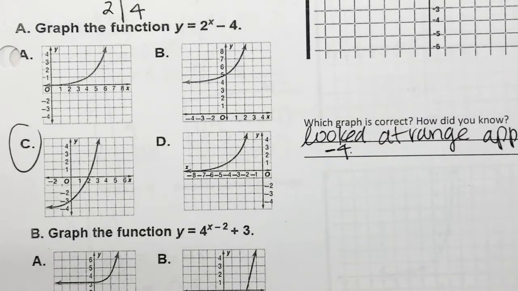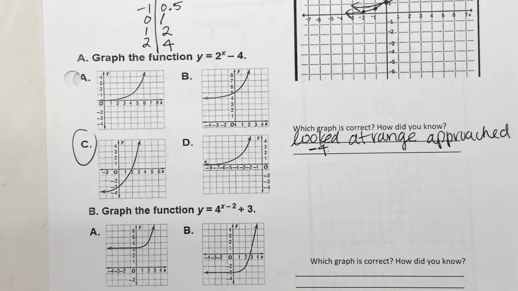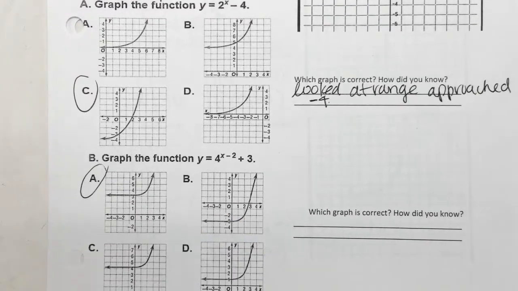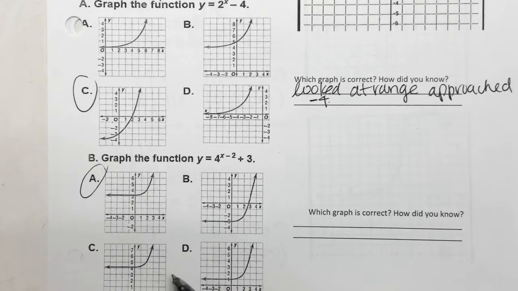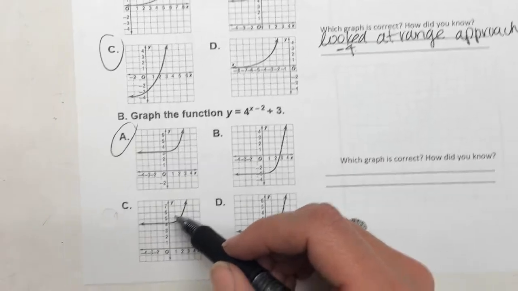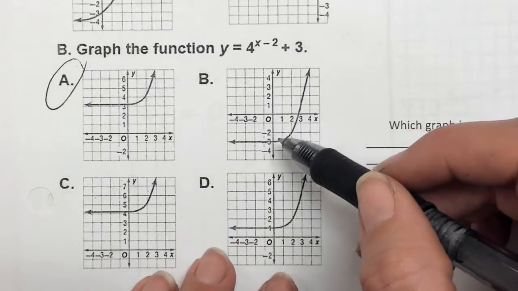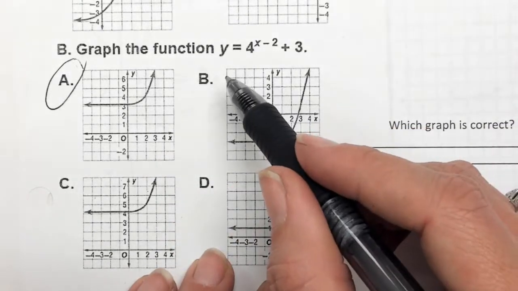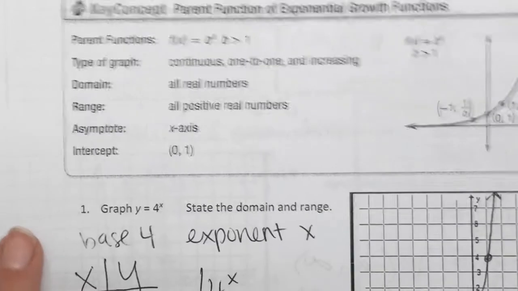Decide which graph is best. And which one did y'all pick? A, why? Plugged it in again. And you could also look at the what? The range. This is the only one that is approaching 3. This one's approaching what Y value? Just so we're clear. 4. This one's approaching. This one's approaching. Everybody see that? That this is the right answer? Any questions? Okay. That is all for chapter 4.1 part 1.